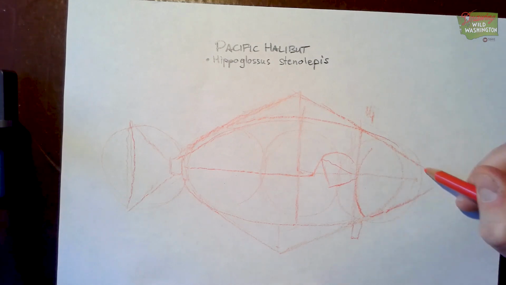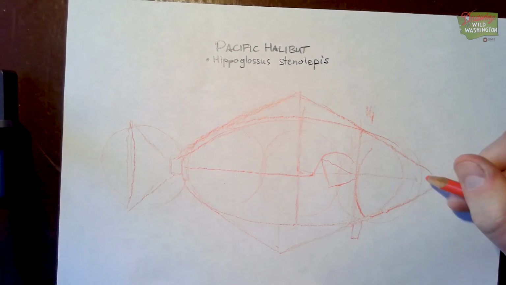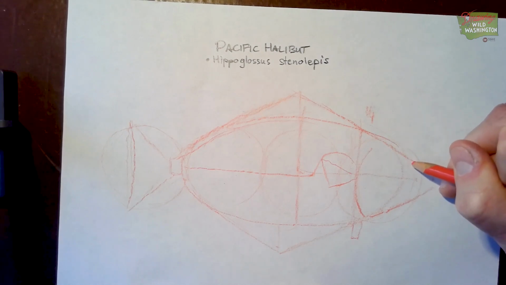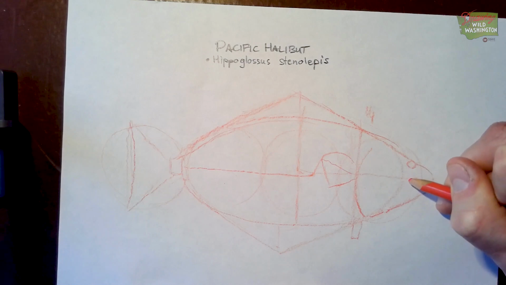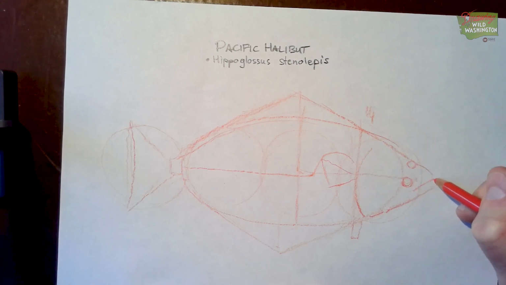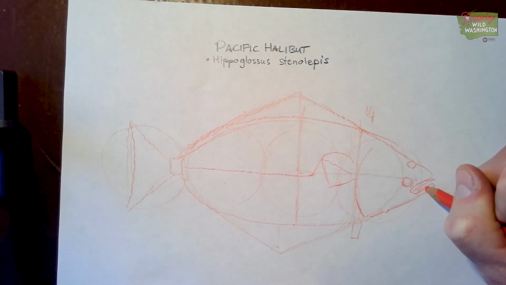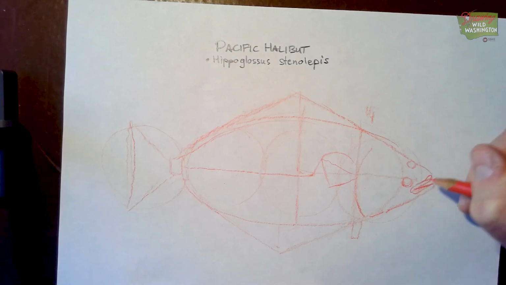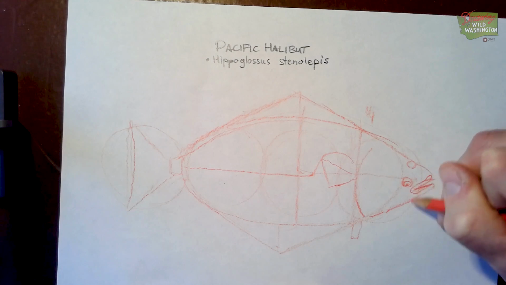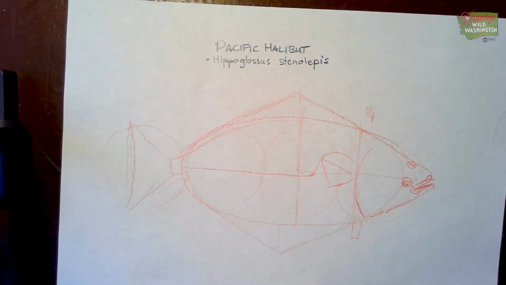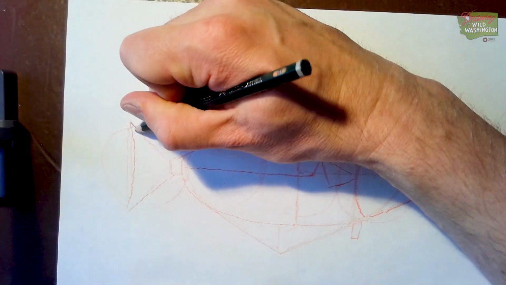As we know, the eyes are right here on the tip of the head. And I'm going to put one up here and then one right about on the halfway line there. And then the mouth kind of curves down like that. And the halibut's got some pretty big lips on it. So draw a couple lines here to show the lips. And then this eye kind of points that way, and then this eye kind of points that way. And there's your halibut.